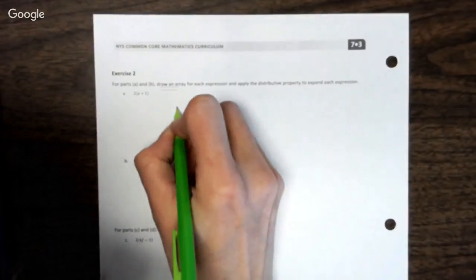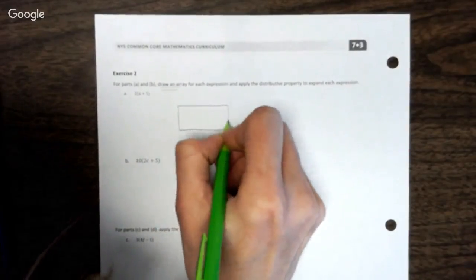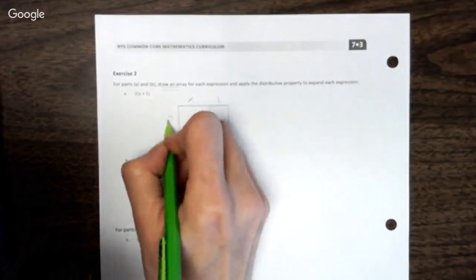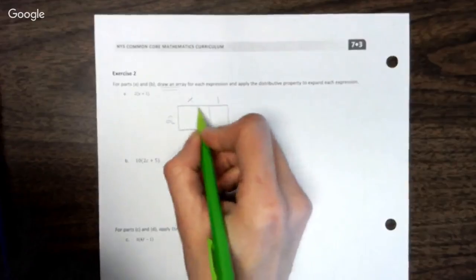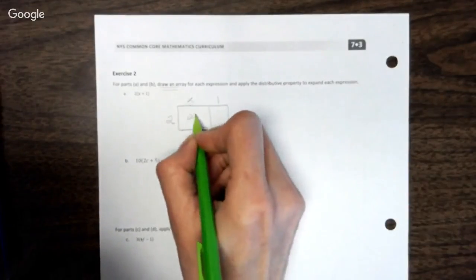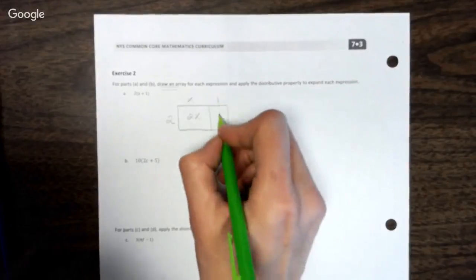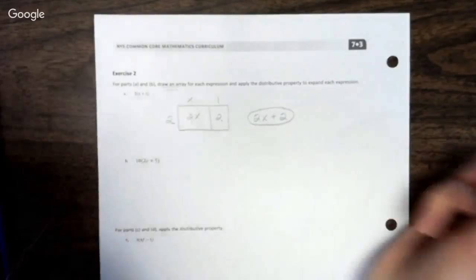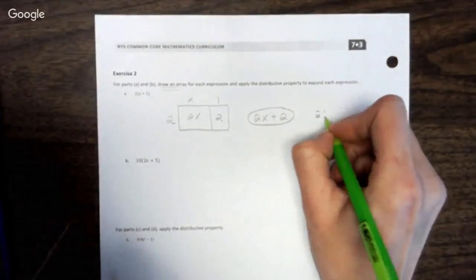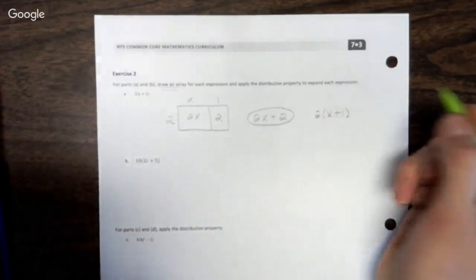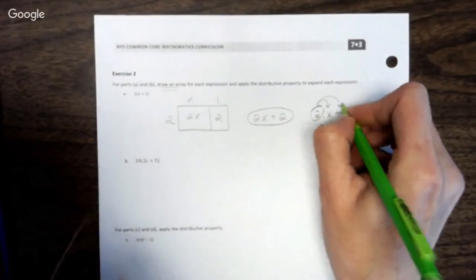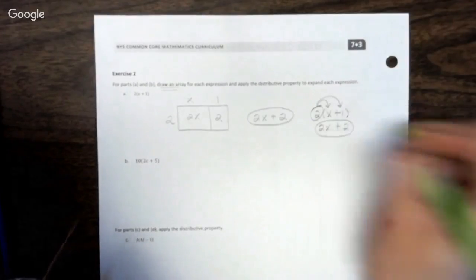All right, so for this one right here, I'm going to draw my rectangular array. This is x and 1. This would be 2 because there would be 2 rows. So find the area of the first one, which would be 2 times x, or 2x. This would be 2 times 1, or 2. Add that together, and that's your answer. Now, if I take 2 times x plus 1 and use the distributive property, 2 times x is 2x. 2 times 1 is 2. Notice they are the same answer.